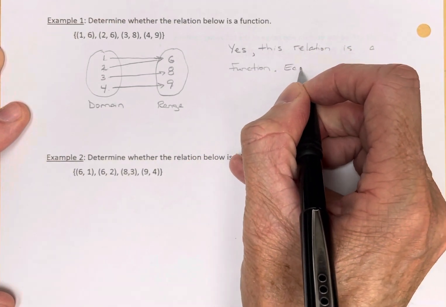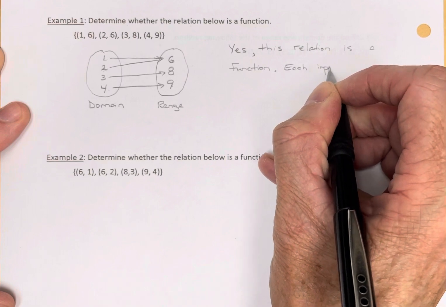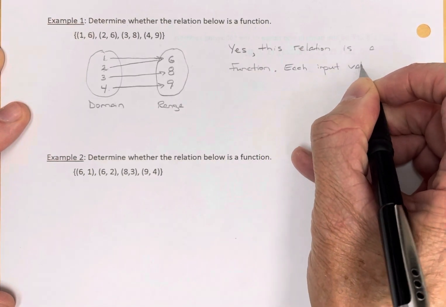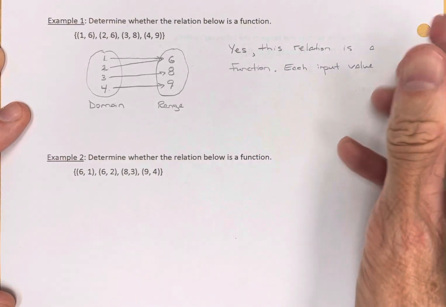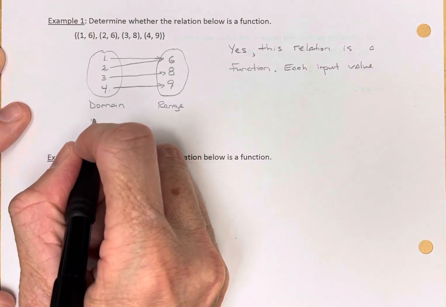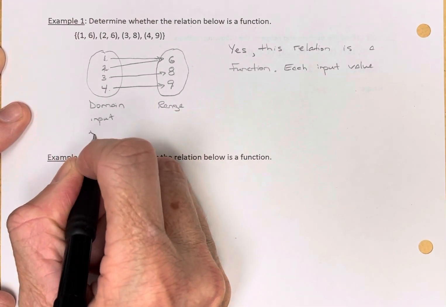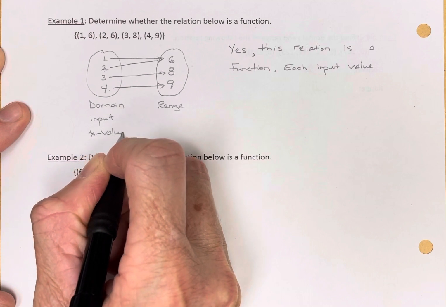Each input value, each x value. Remember we talked about this: these are the inputs, and these are also my x values.